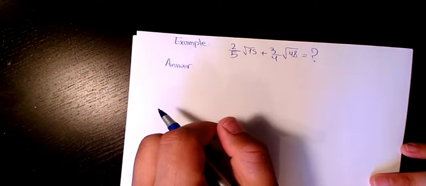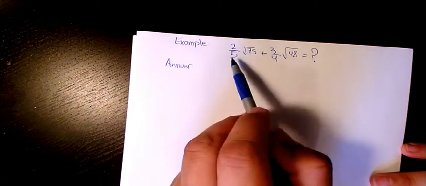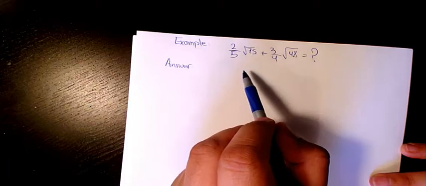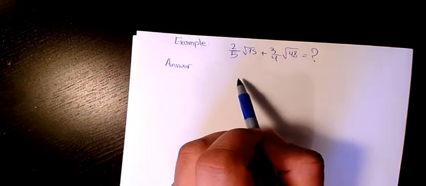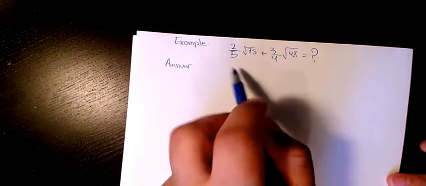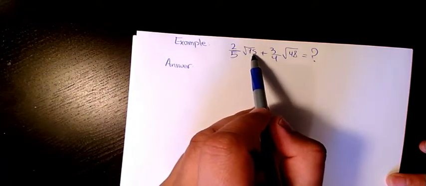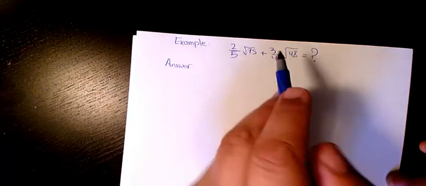In this video I want to show you how to solve this example and some other examples regarding adding and subtracting square roots that need simplification. So the first one is 2 over 5 square root of 75 plus 3 over 4 square root of 48.